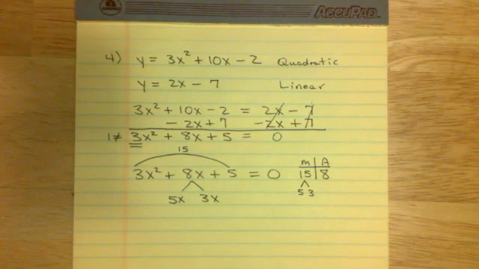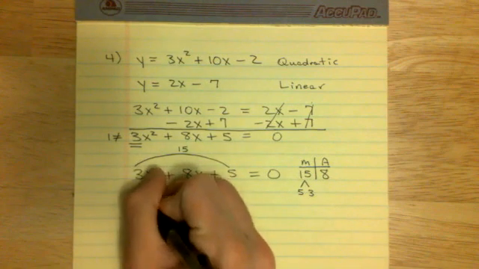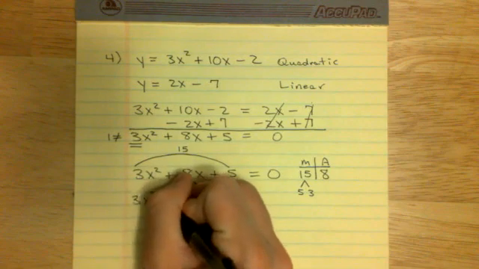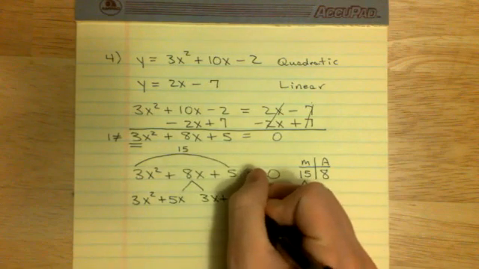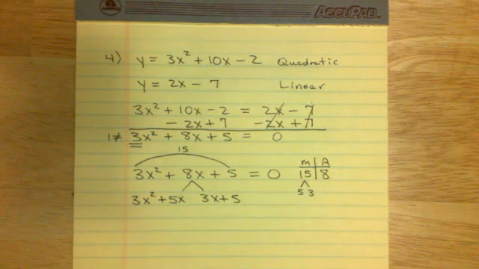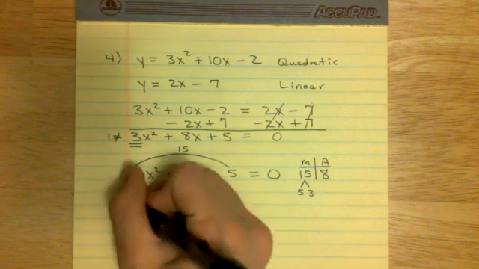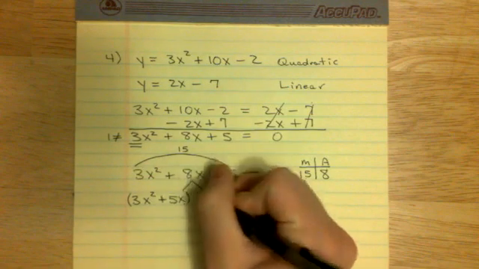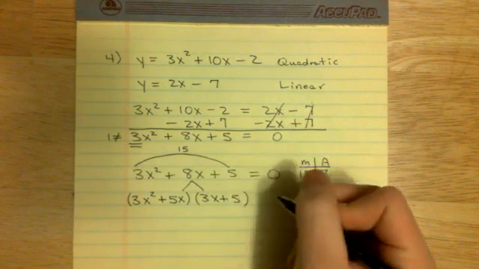Now what I also need to do is I need to bring down my 3x squared on the left side, and I need to bring down my 5 on the right side. So now I have 3x squared plus 5x and 3x plus 5. These are going to form my 2 groups. I'm going to put them in parentheses and see if I can take out what's in common.